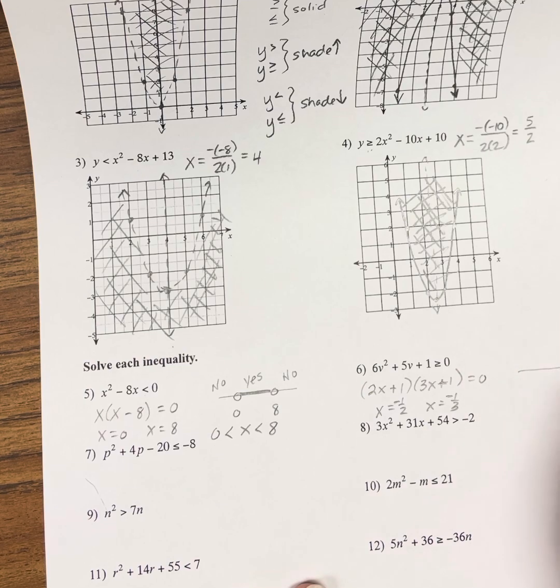Okay. Now this one is equal to, so these are going to be closed. So this is going to be, now be careful, you have to put the one that's smaller. Negative 1/2 is less than negative 1/3. Okay. So now we have those three regions to test again.